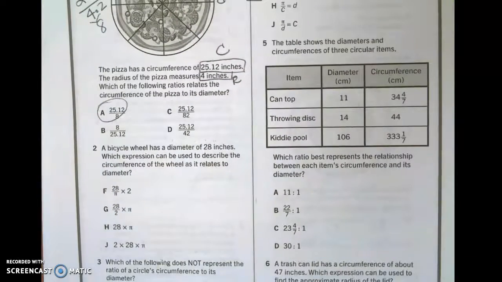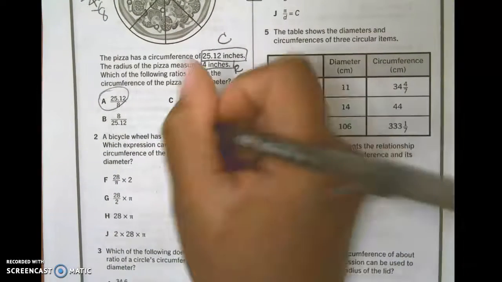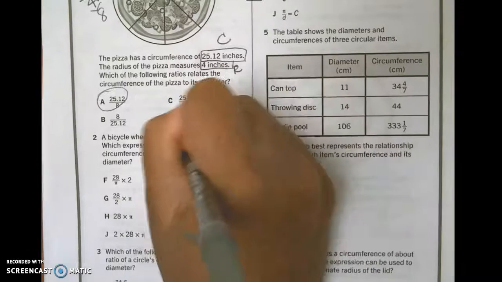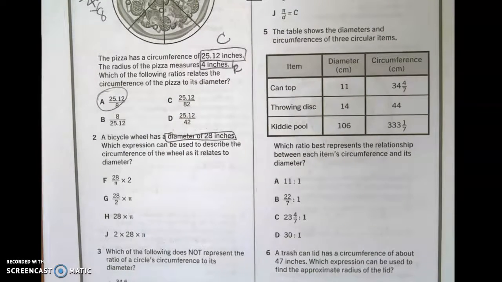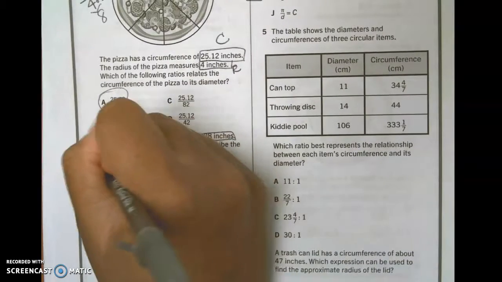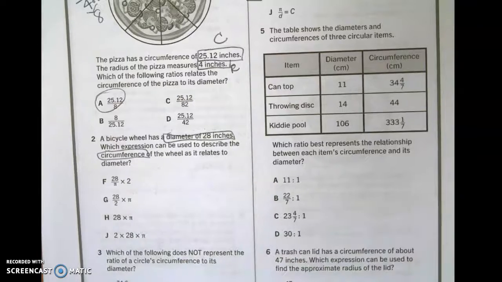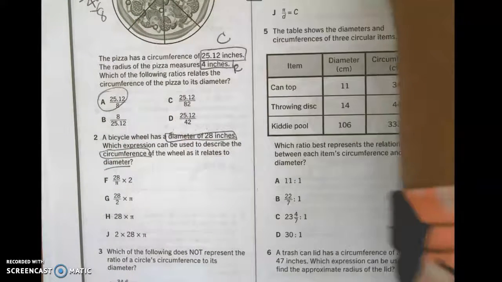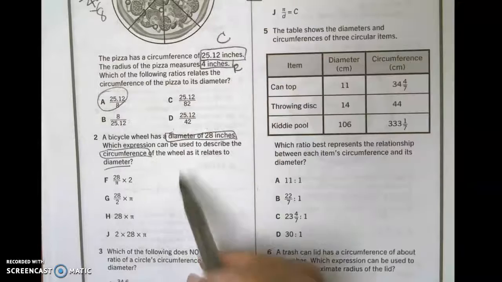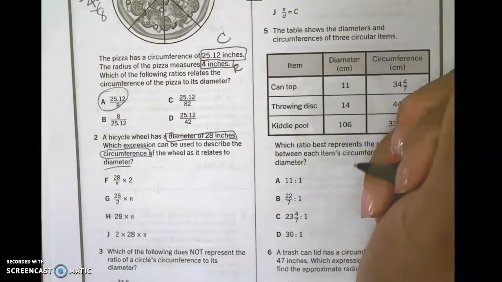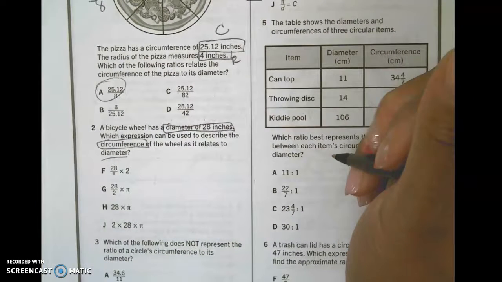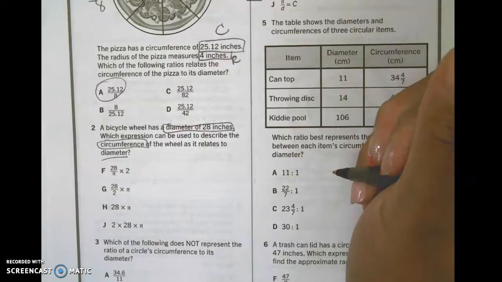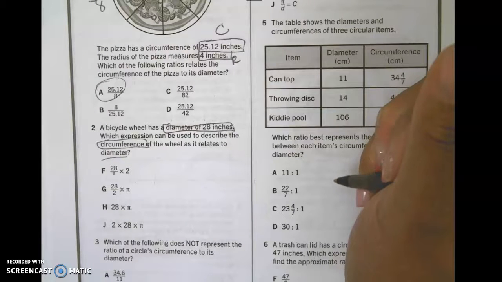Last one. A bike wheel has a diameter of 28 inches. Which expression can be used to describe the circumference of the wheel as it relates to the diameter? I believe it would be G. Why would it be G?